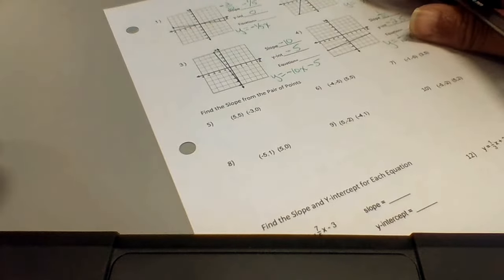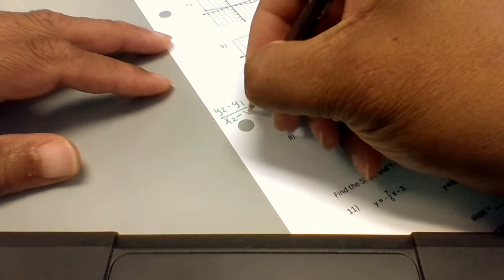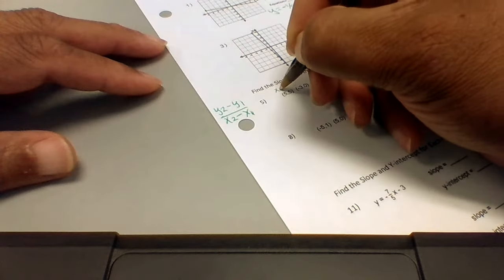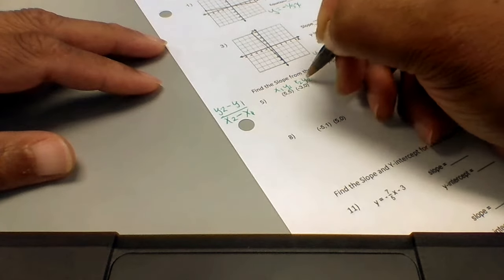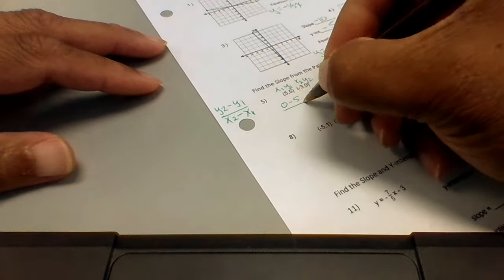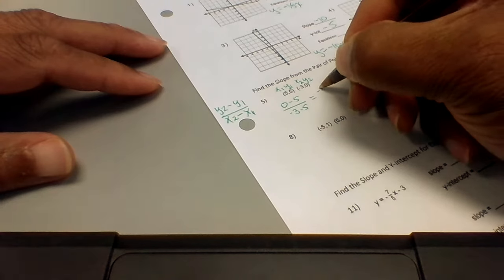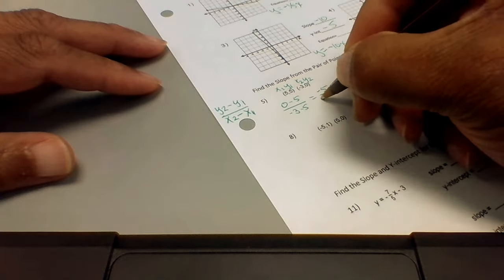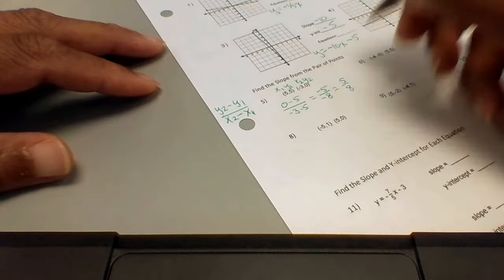Find the slope from the pairs. Okay, so my equation, if I'm given 2 points and I have to find the slope, is y2 minus y1 over x2 minus x1. This is x1, y1. This is x2, y2, because it's the second point. So 0 minus 5 over minus 3 minus 5. So that's going to be a minus 5 over a minus 8. A negative over negative is a positive, so my slope is 5/8.